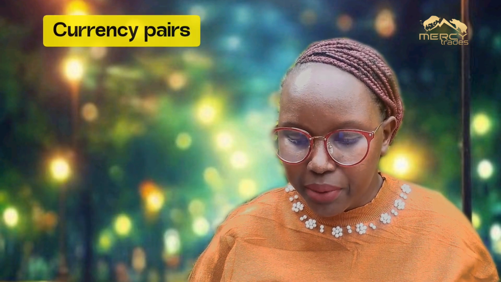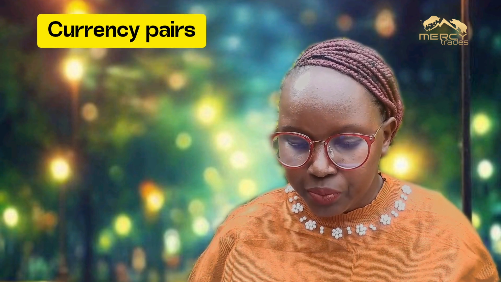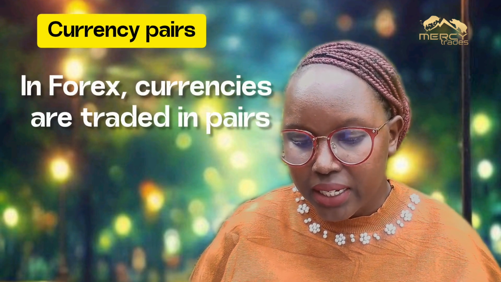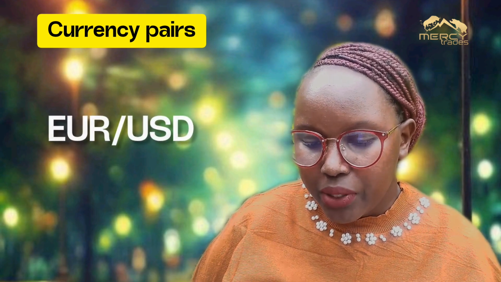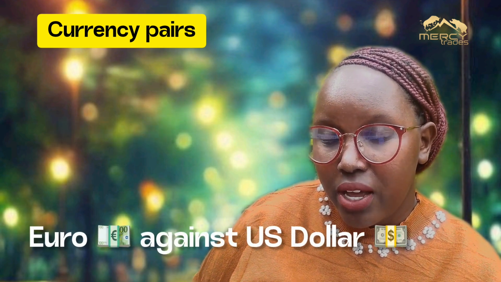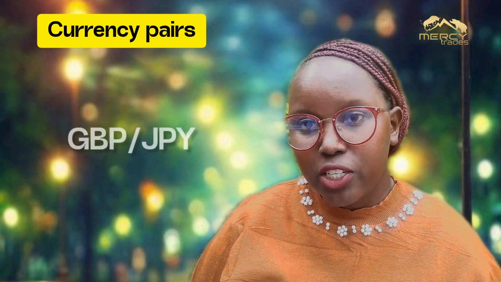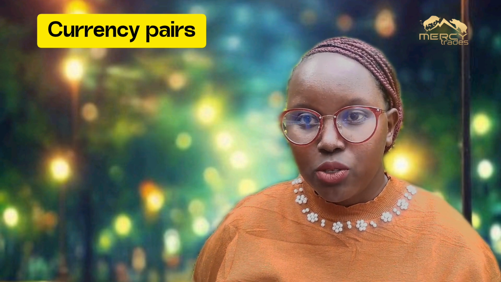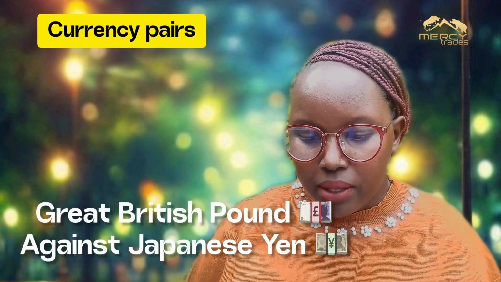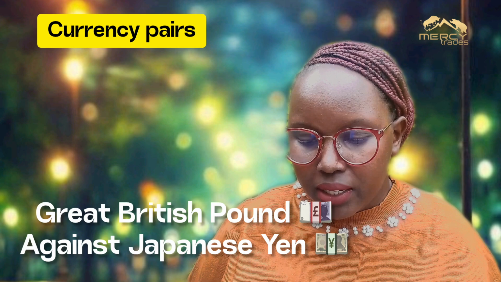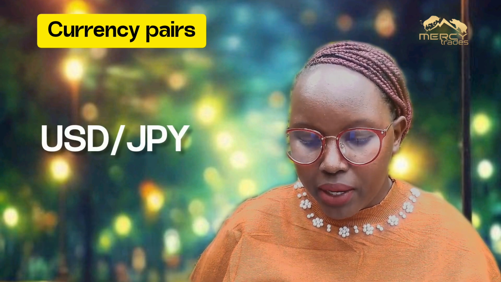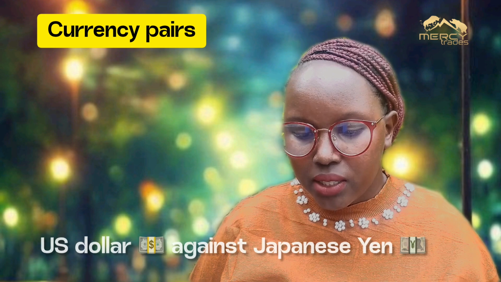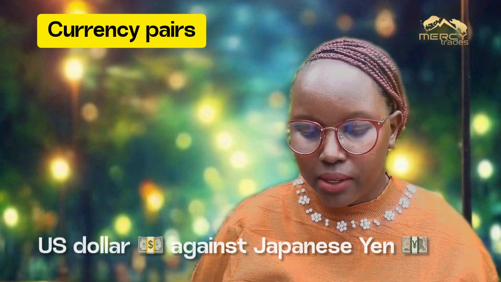So, on currency pairs: in forex, currencies are traded in pairs. For example, there is the EUR/USD, which means you are trading the euro against the US dollar. There is the GBP/JPY, which means you are trading the British pound against the Japanese yen. We have the USD/JPY, which means you are trading the US dollar against the Japanese yen.